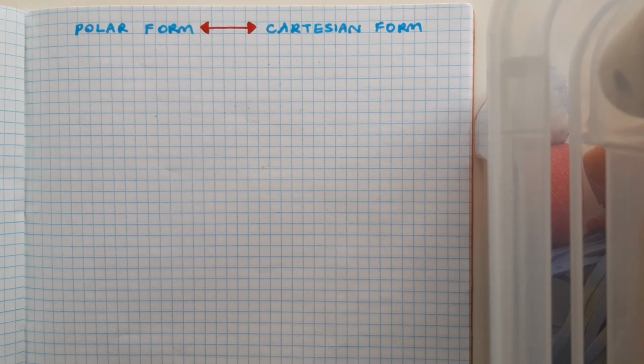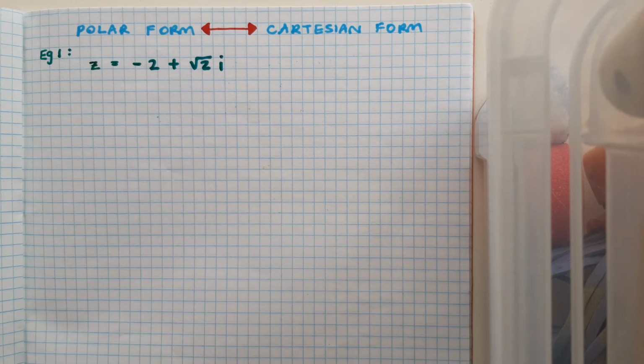So now let's look at a couple more examples where we change between polar form and Cartesian form. So let's start off here with z equals minus 2 plus root 2i. This is currently in Cartesian form and I want to change it to polar form.